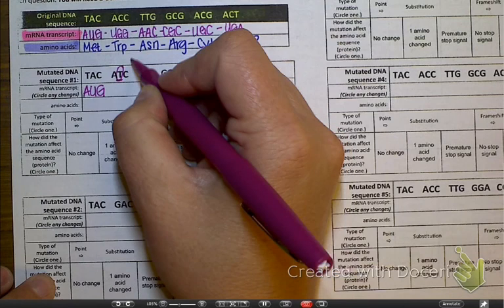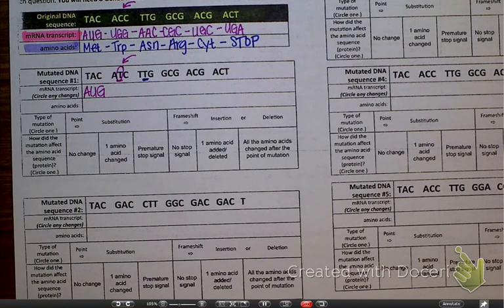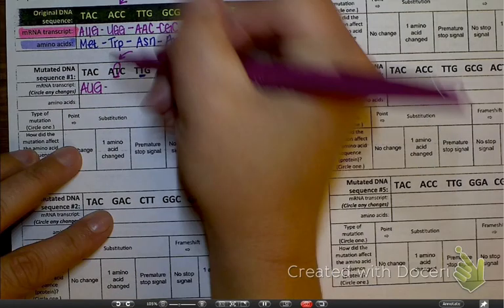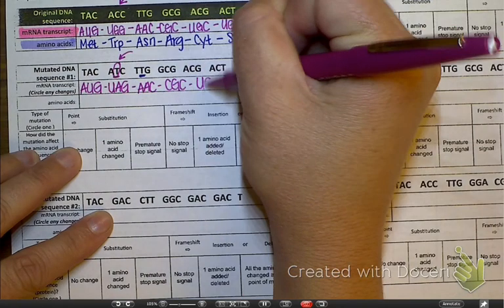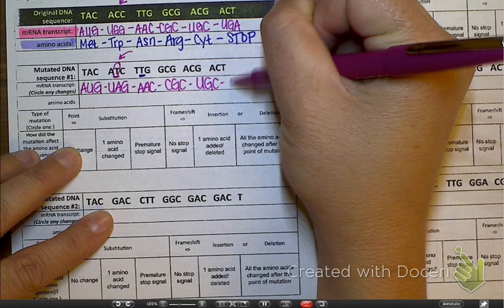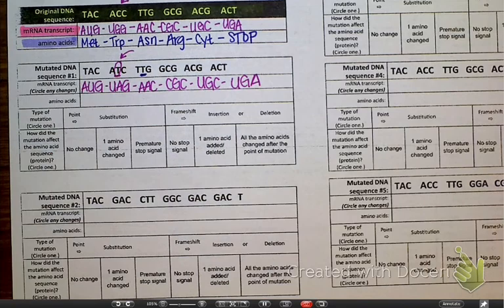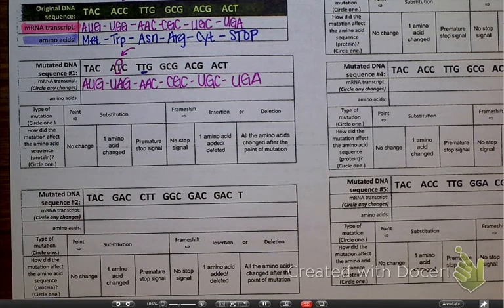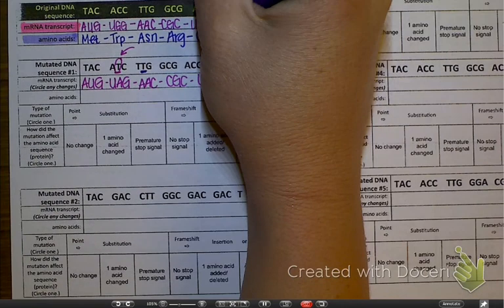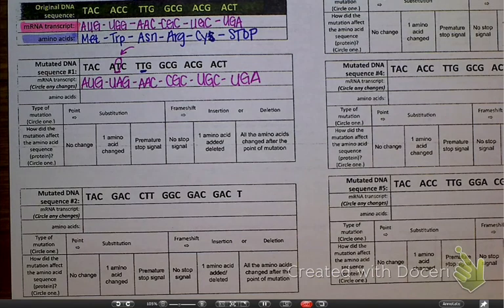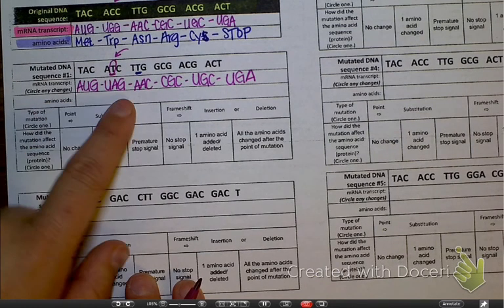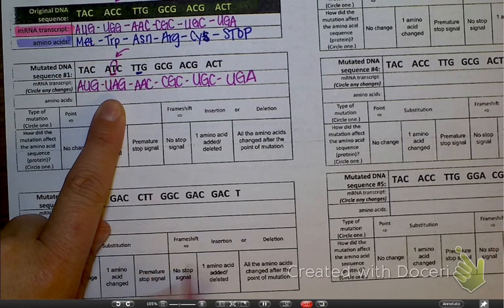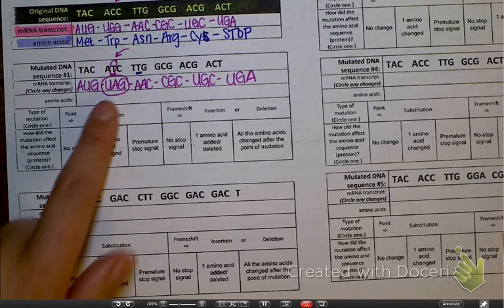Okay? So AUG, what's our next mRNA going to read? UAG, AAC, CGC, UGC, UGA. Okay. Yes. I thought so. CYS. This is why I like it when you know what you're doing, you shout out the answer. Thank you for fixing that. All right. What does it say right here below mRNA transcript? Circle any changes. So what is changed from this one to here? This one, right? This one's different. So you circle it.